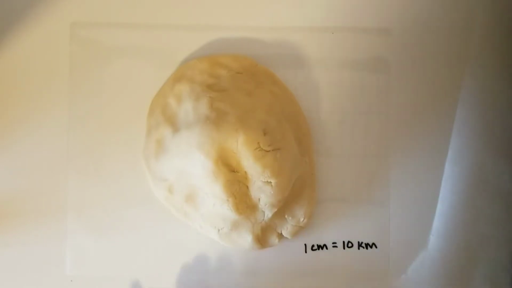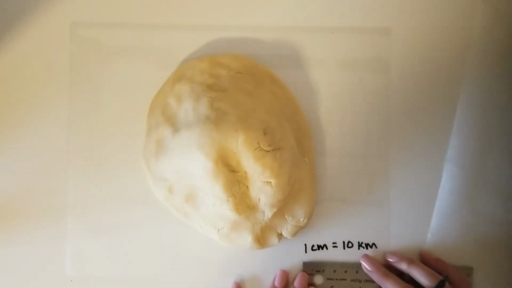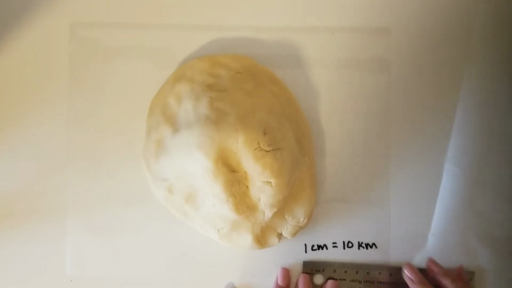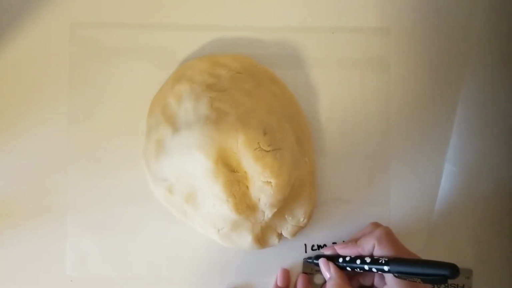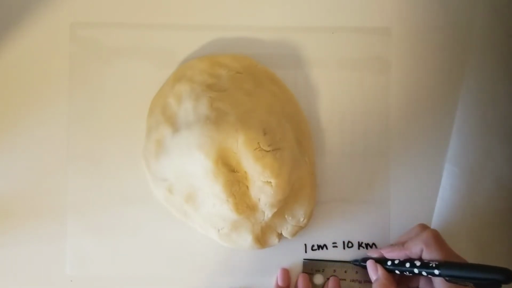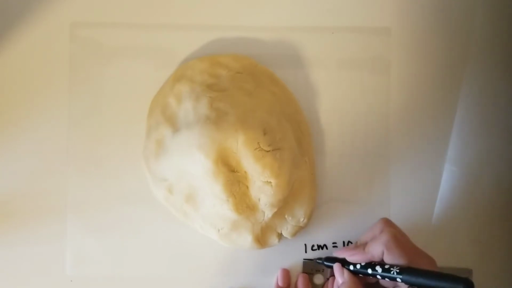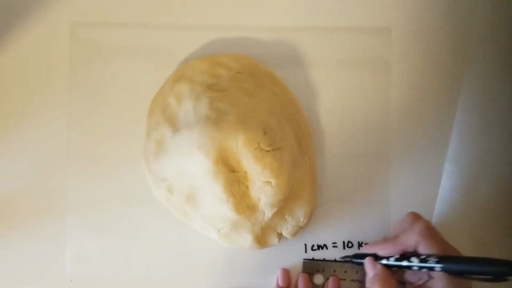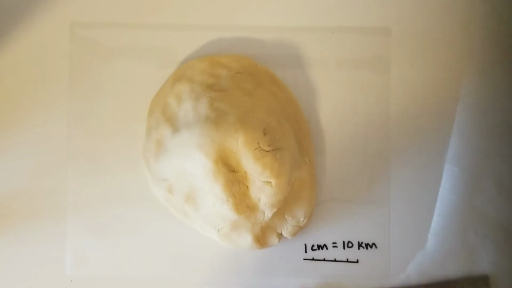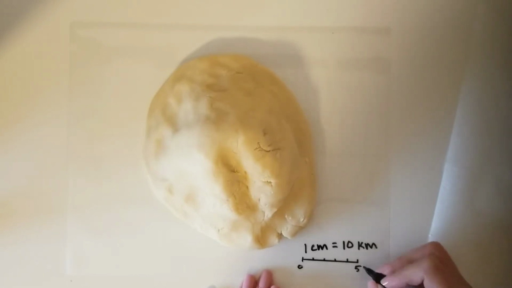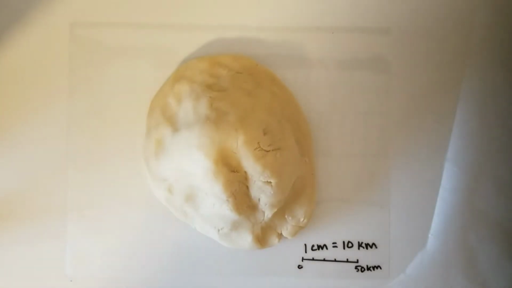So that means every 1 centimeter on this scale, if we look, I'm going to draw a little line here. Each of these lines, each one of those little segments is worth 10 kilometers, and this is 5 centimeters. So that 5 centimeters is actually 50 kilometers. Okay, so that's going to be our scale.